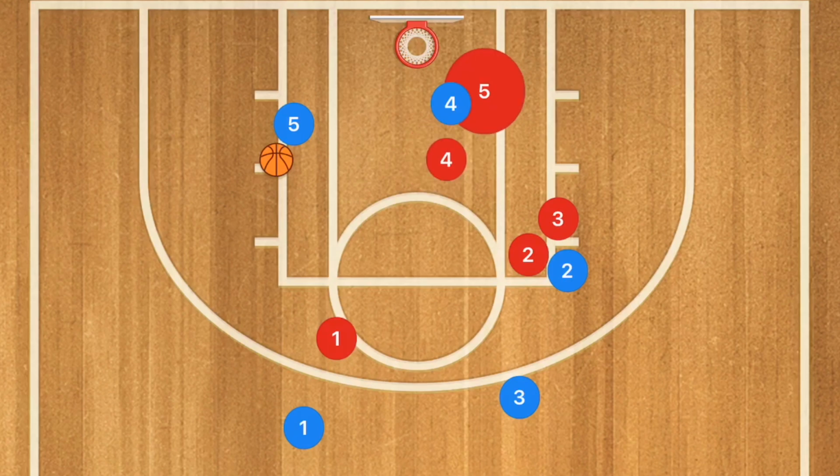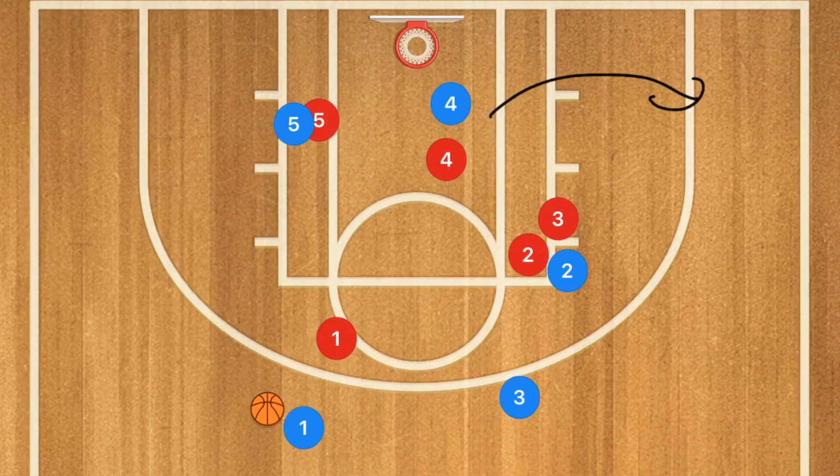Now, if player 5 is covered, whether or not he has the ball, we can now move into either a 5-out, which I always prefer. If you haven't seen my previous videos, I prefer a 5-out.